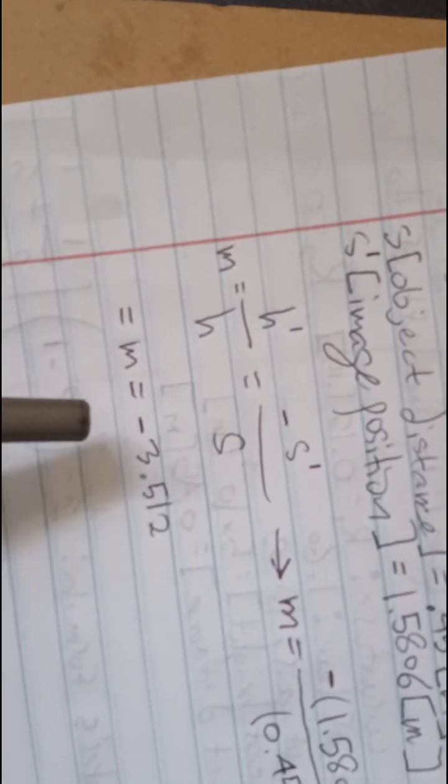But if you look at this and think really closely, we aren't finished, because we want to find the size of the image. Go back up to part B. It says compute the size of the image. We're supposed to be using this equation, h1 over h.